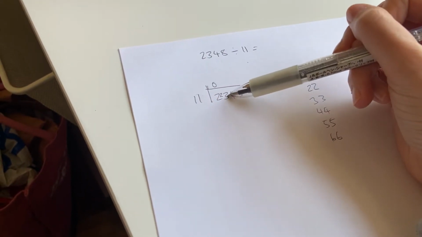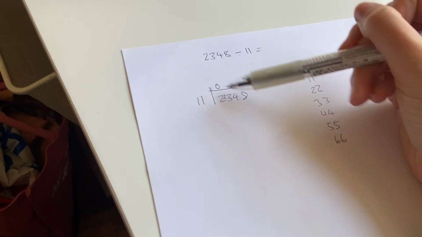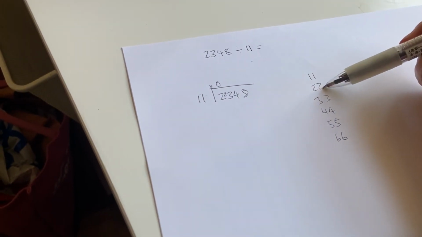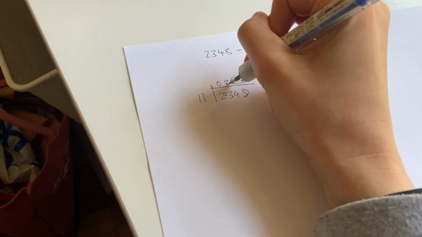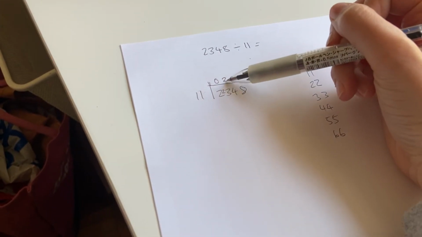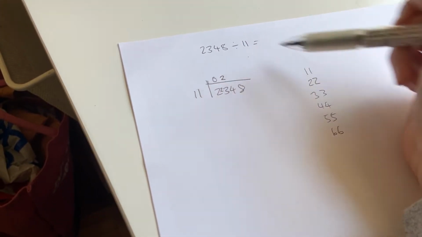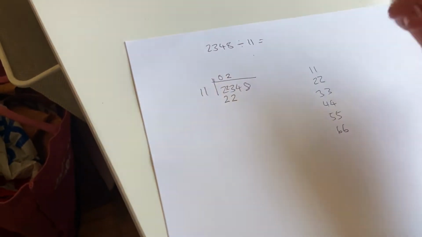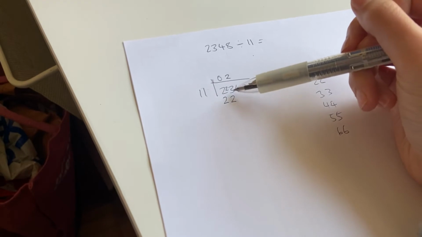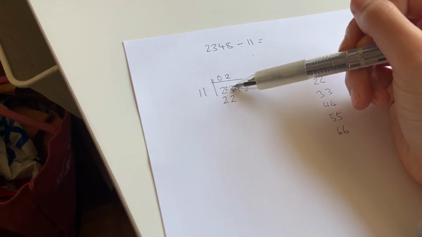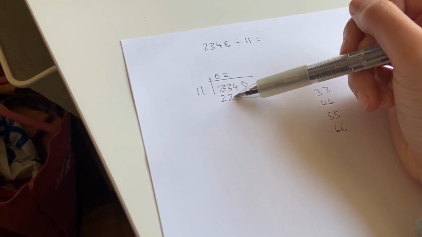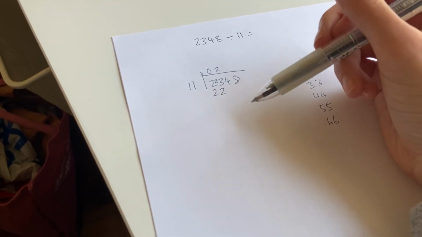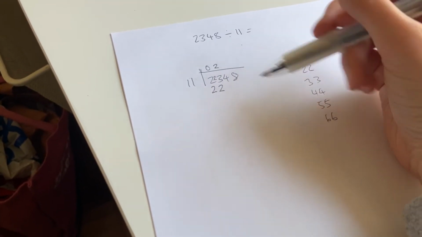So now I'm looking at my 23 there. So how many 11s in 23? There's 2 11s, so put my 2 up there. Don't forget that bit. That's the bit that people always forget. So there's 2 11s, and then we write 22, because what we're doing now is we're working out how many we've got left. We could do that one in our heads, but when we get to bigger numbers it becomes a little bit tricky, so we just want to get in the habit of doing it this way so that when we get to those bigger numbers we remember exactly how to do it.